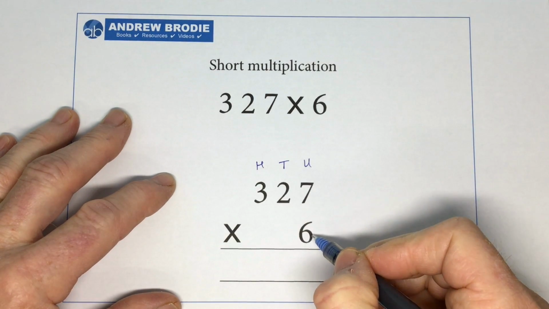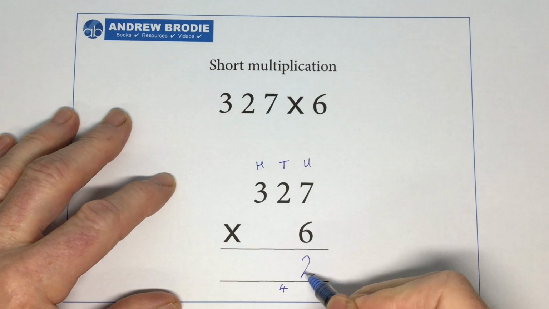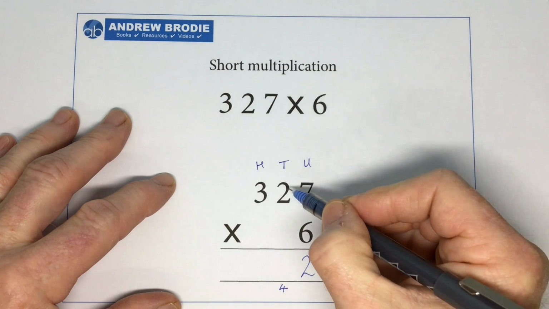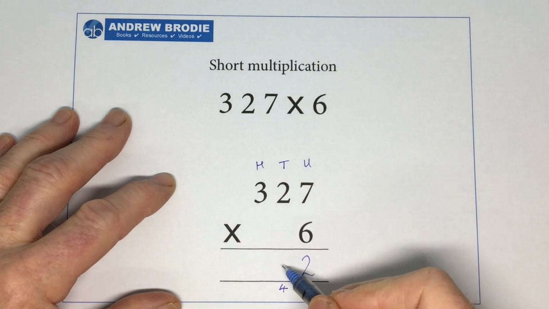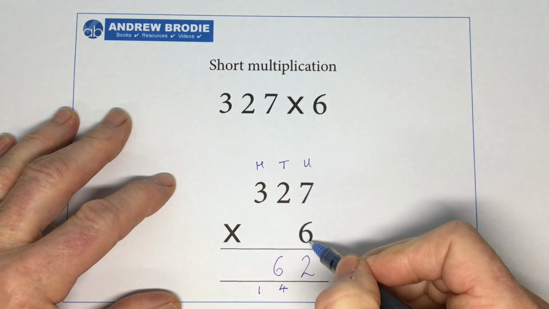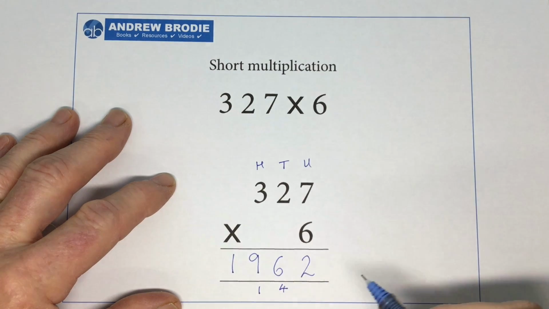7 times 6 is 42. So the 2 goes there and the 4 goes there. Still says 42, look. Now we're doing this one. 2 times 6 is 12. Add the 4 makes 16. 3 times 6 is 18. Add 1 makes 19. There it is, finished.